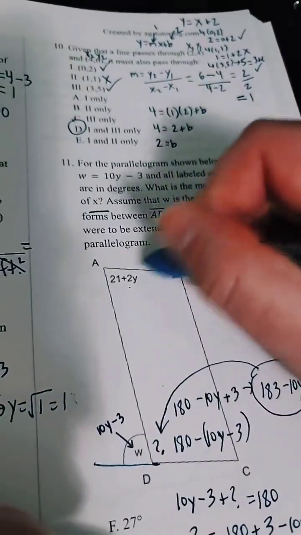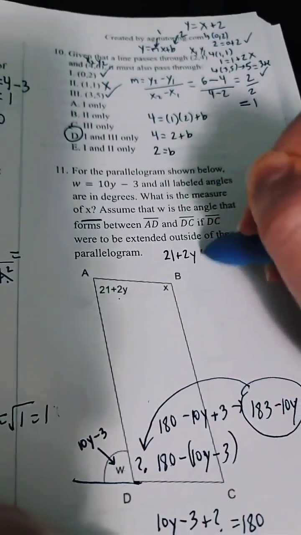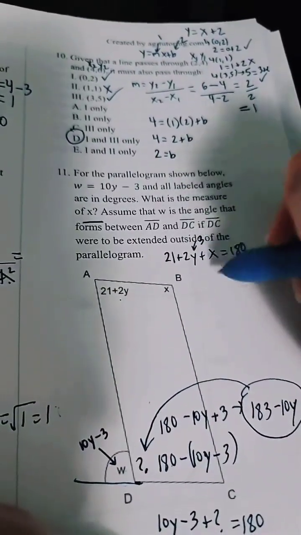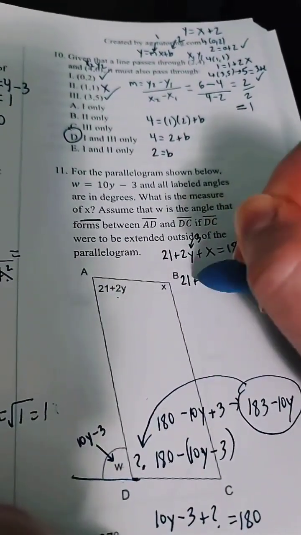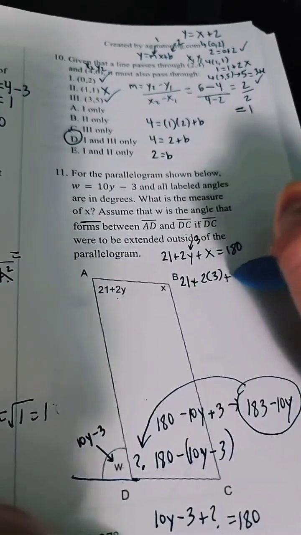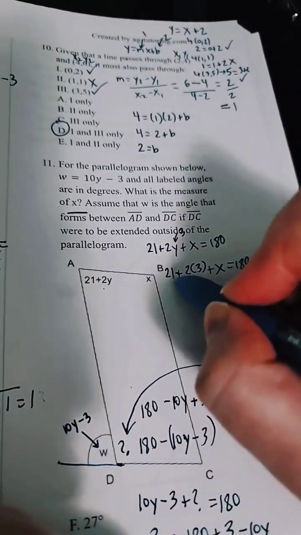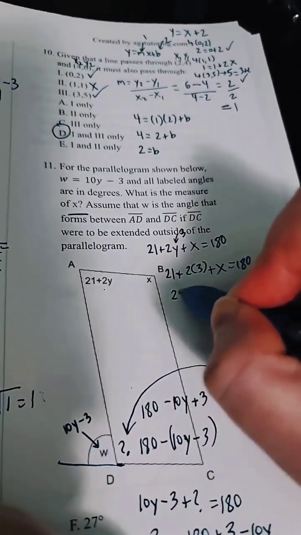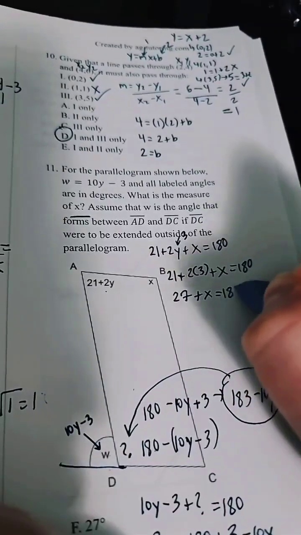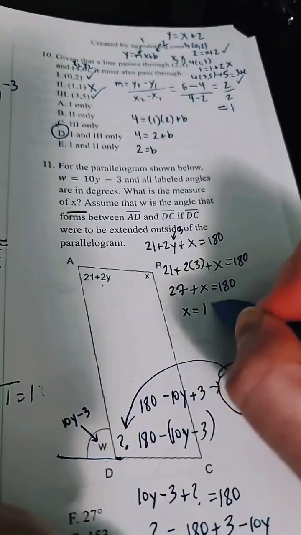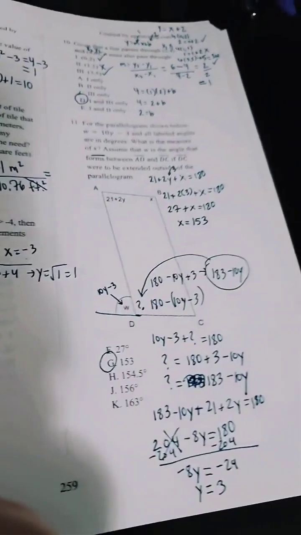So we could say that any angles next to each other in a parallelogram are going to add up to 180. So we're going to say 21 plus 2y plus x has to equal 180. And we know that y is 3, so I'm going to plug in 3 for y. So I'm going to say that's 21 plus 2 times 3 plus x is equal to 180. And then I'm just simplifying and solving for x. So 21 plus 6 is going to be 27. So 27 plus x is equal to 180. Then I'm going to subtract 27 from each side. And when I do that, I get x is equal to 153 degrees. So that would be G right there.